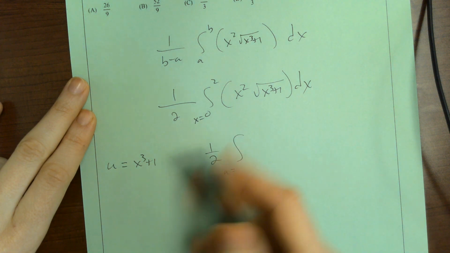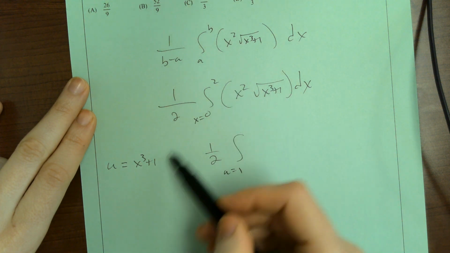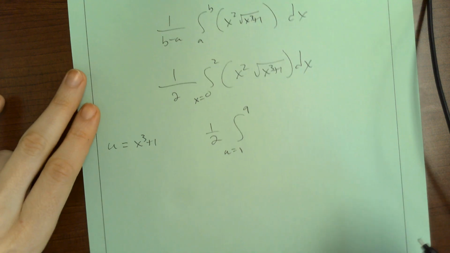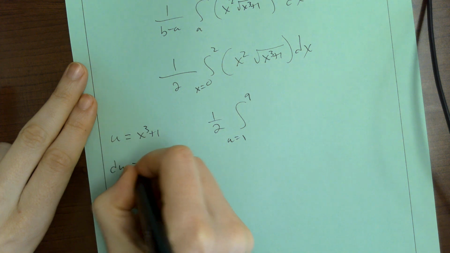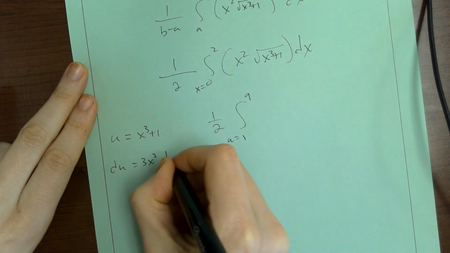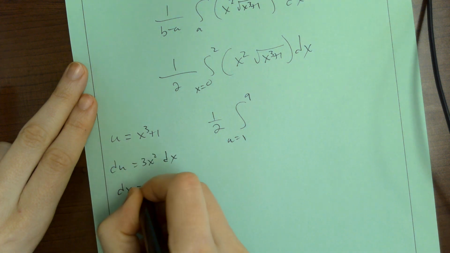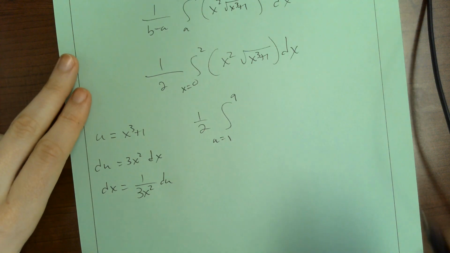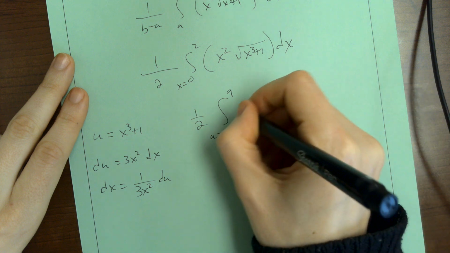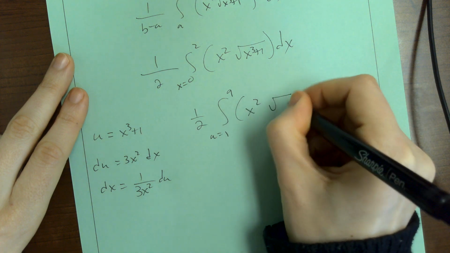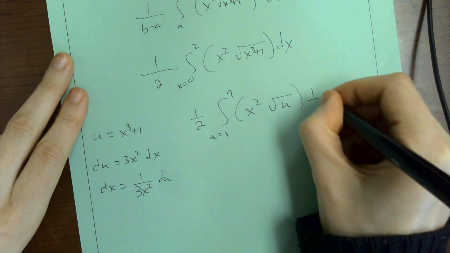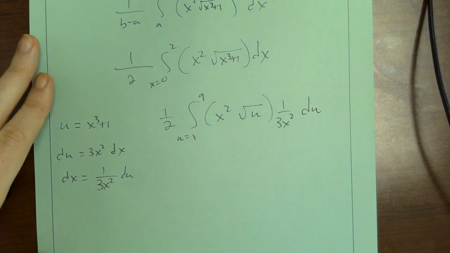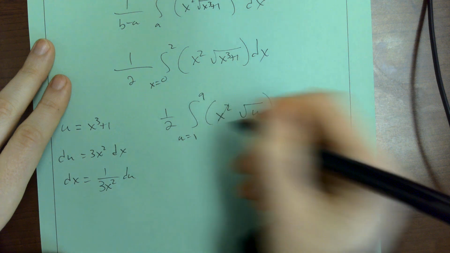So if x is 0, u is 1. If x is 2, u is 9. All right? Then du equals the derivative of this, dx. dx is 1 over 3x squared du. Okay, so this is going to be x squared square root of u times 1 over 3x squared du. Okay, so the x squareds are canceling.